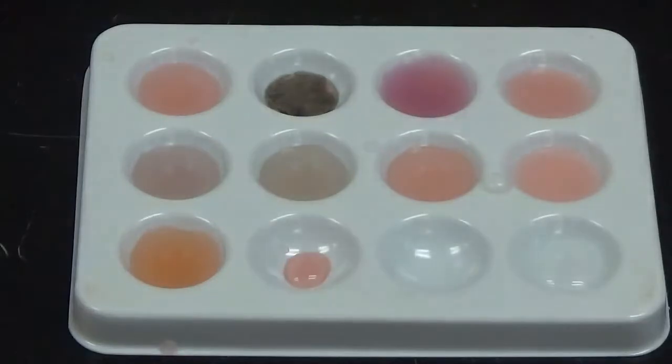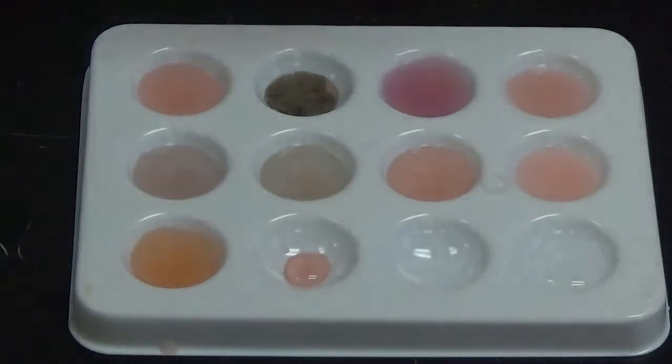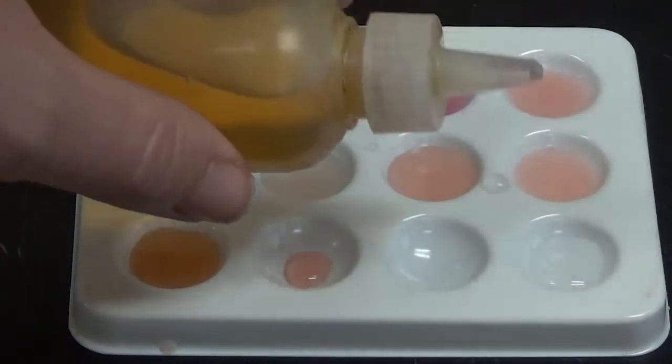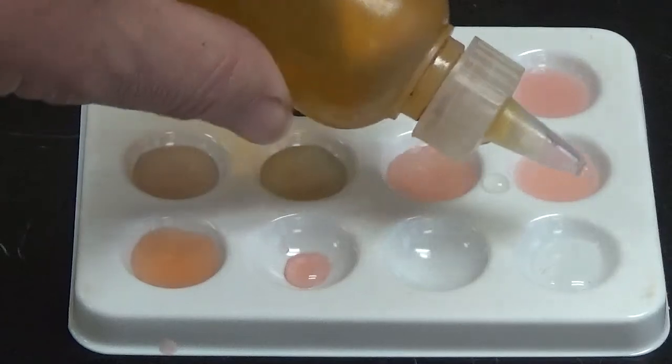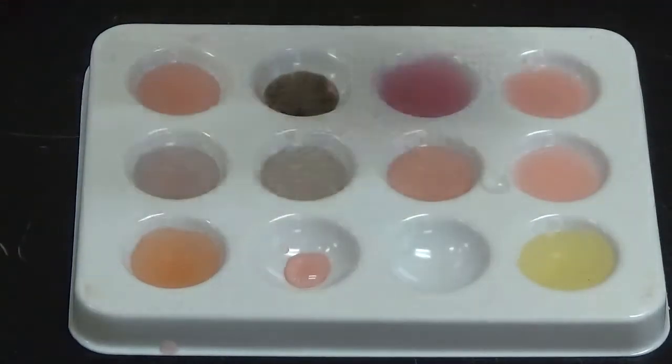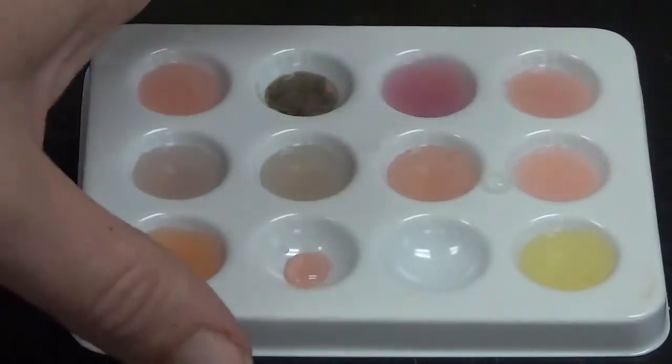So we're still starting with that same liquid there. And this time I'm going to add some iron 3 nitrate to it, sorry. And nothing happening there but a dilution of color.